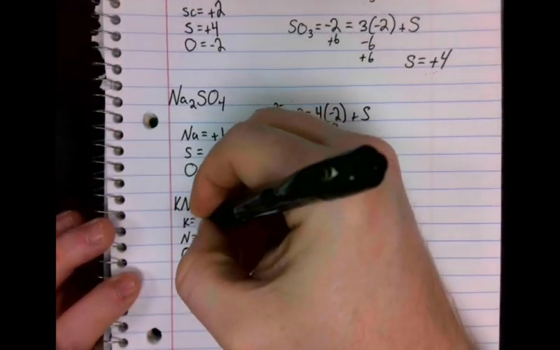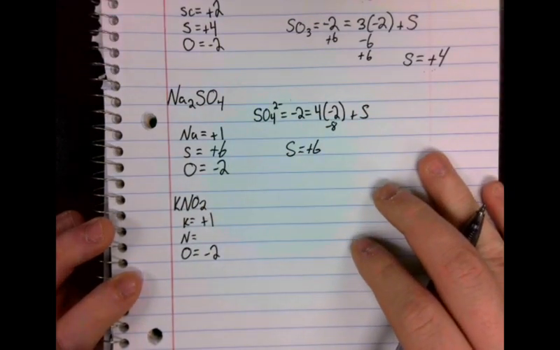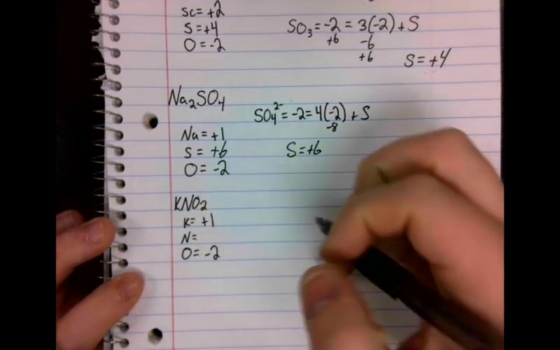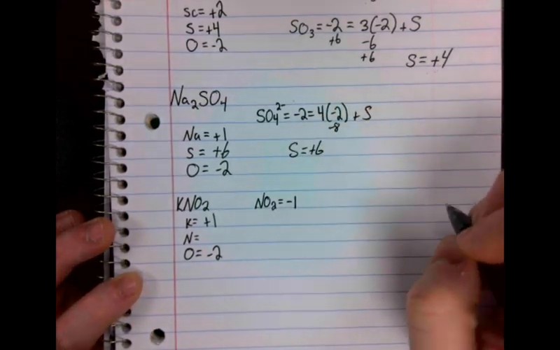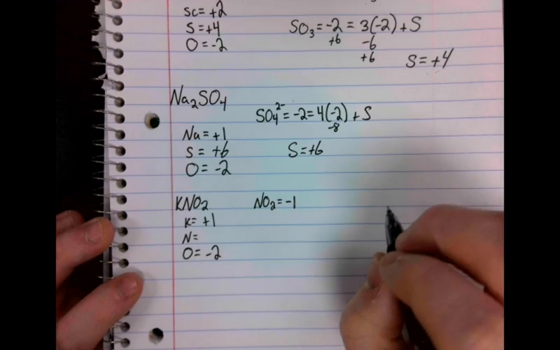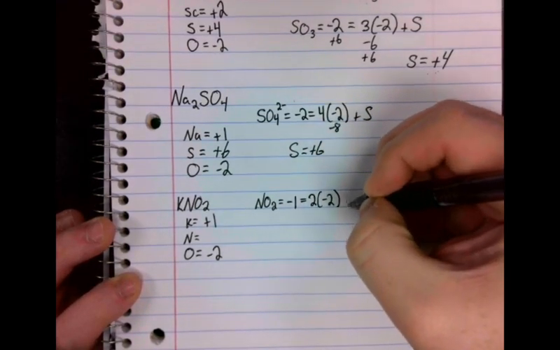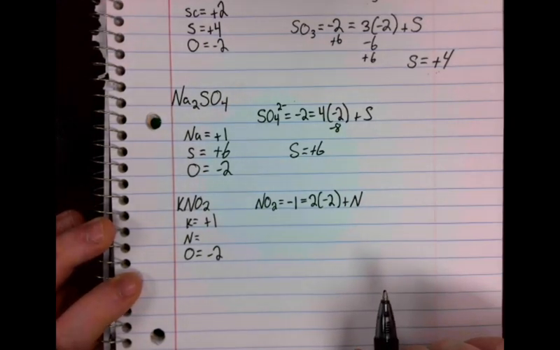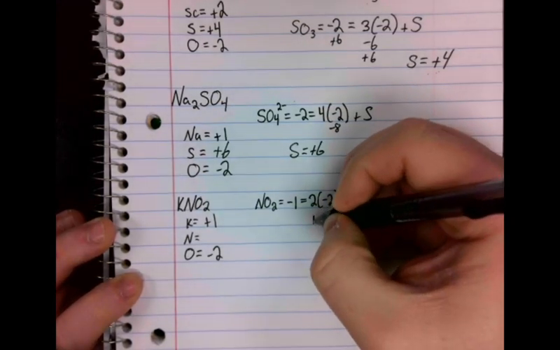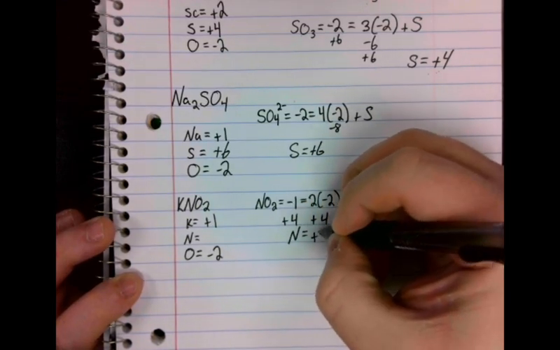K is always +1. O is always -2, just like we've been doing before. In this case, NO2 has an expected charge of -1, so its oxidation number is going to be -1. So that's going to be 2 times -2 plus whatever N is should add up to be -1. That means we're going to have to add 4 to each side, so nitrogen is going to be +3.